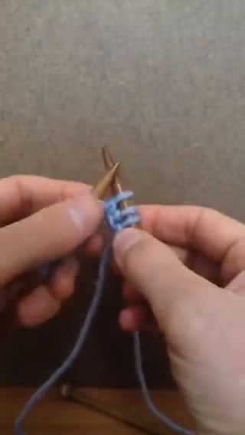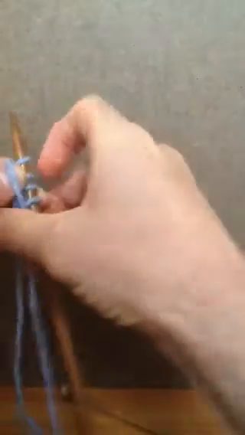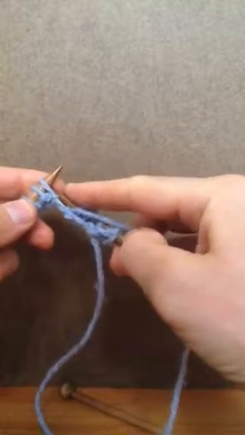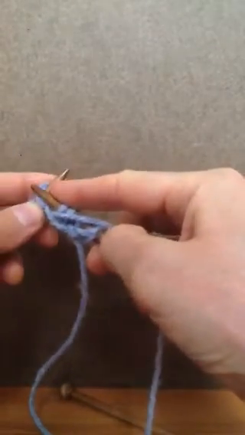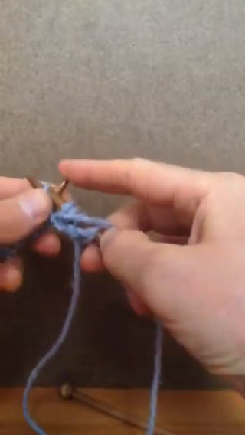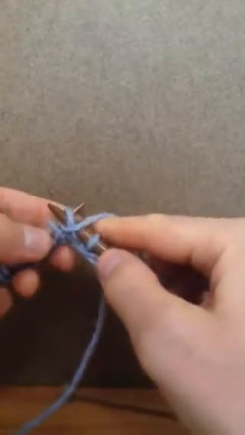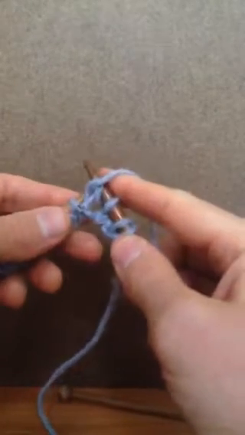Now, the other very common stitch in knitting is purling. P-U-R-L. When you purl, the yarn is in front of what's been knitted. It's going to be in front. And instead of going back like this for knitting, I go up and over like that. Then I go around. All right? And then I slip the needle back through the stitch.